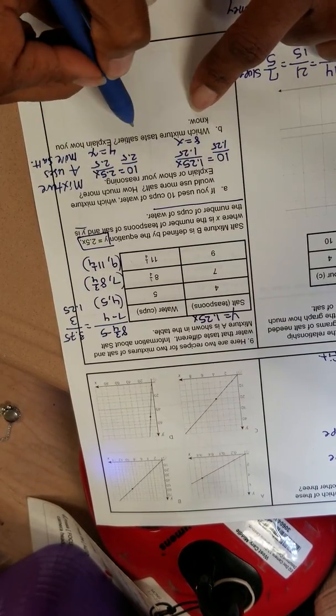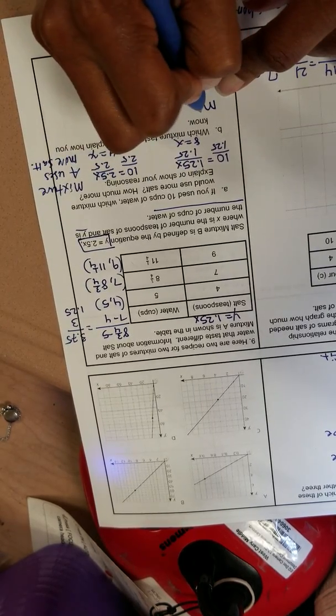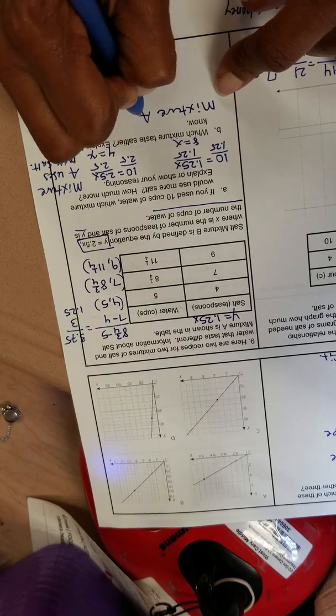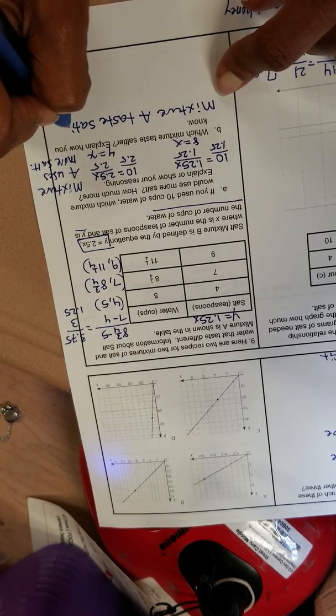So B says, which mixture tastes saltier? Explain how you know. So then it would be mixture A tastes saltier, or has the saltier taste. Sounds strange saying it that way.